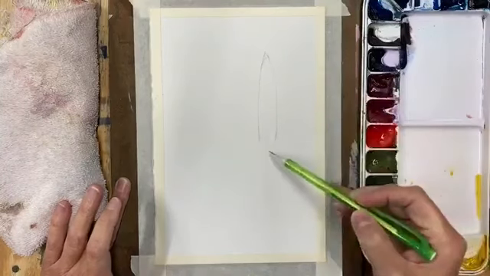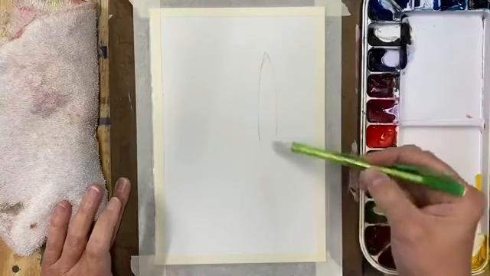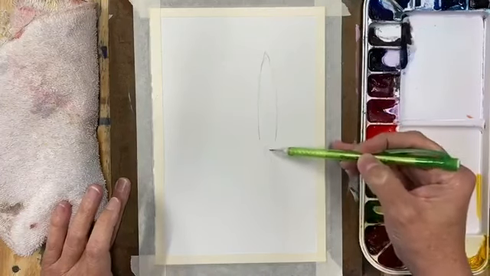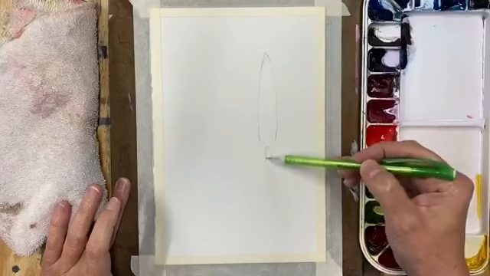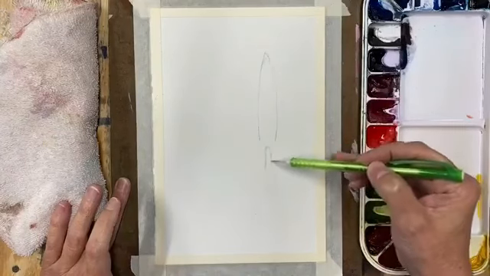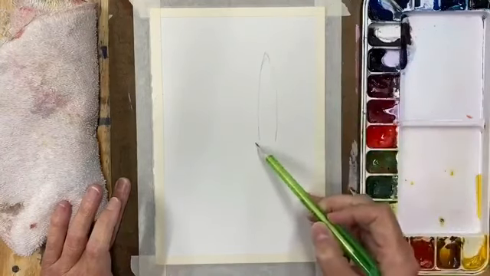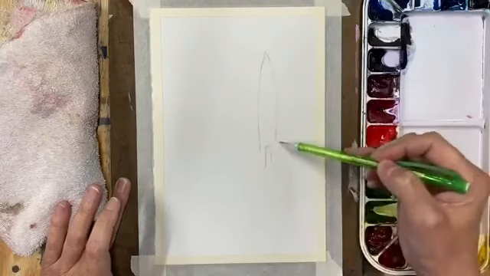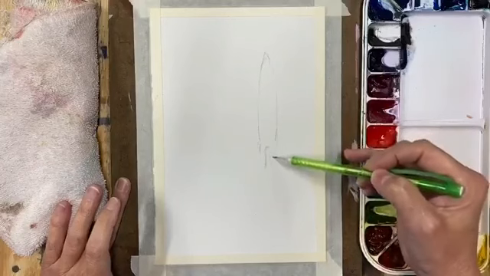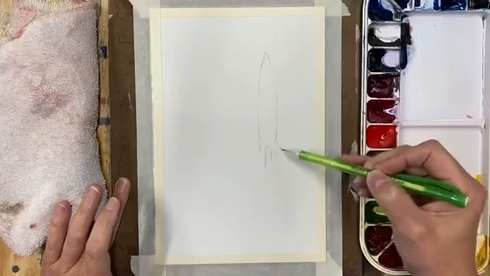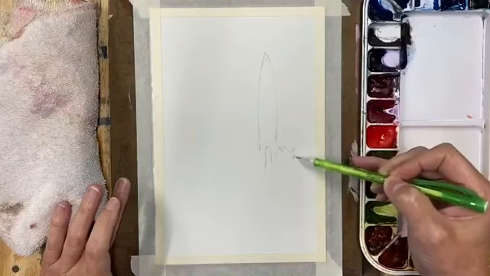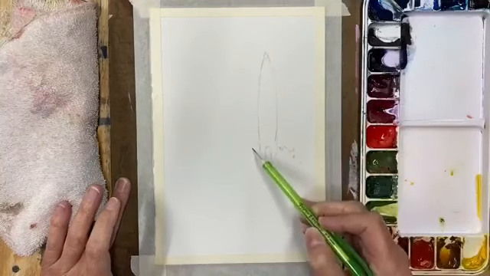Now, there's a couple of ways that you can approach this. Sometimes you can mask off the flame if you want. As large as this flame is in relationship to pretty much the entire painting, I'm not going to worry so much about having it masked off. I'm just going to be careful with my brushwork and make sure that I stay out of that area. All right, so I'm just loosely sketching, blocking in right here.